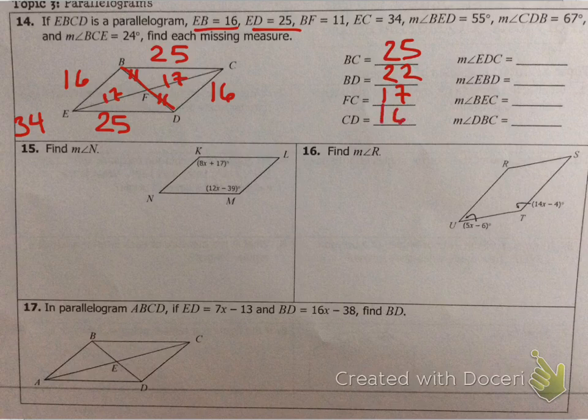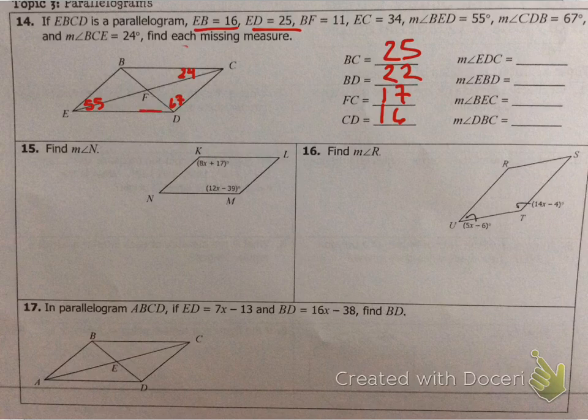CD is 16. Okay, so now how do I do angles? Let's see how we could go from here with the information they give you as far as degrees is concerned. Now look, the first question asks for what is EDC, so that would be this angle here. Keep in mind that this angle and all of the big angles, ignoring the diagonals, add up to 180.